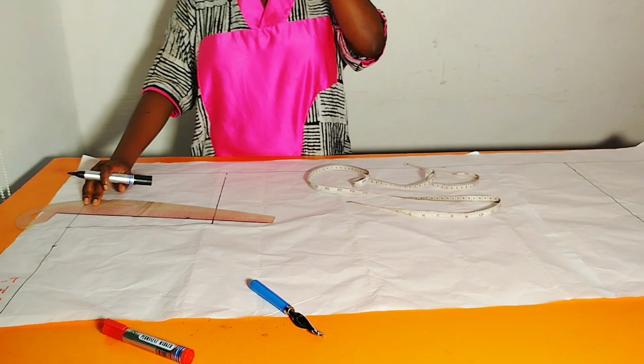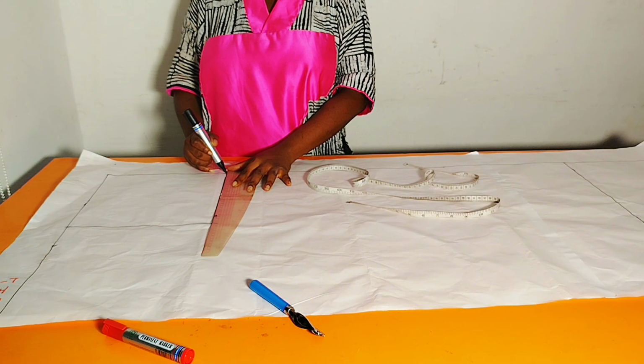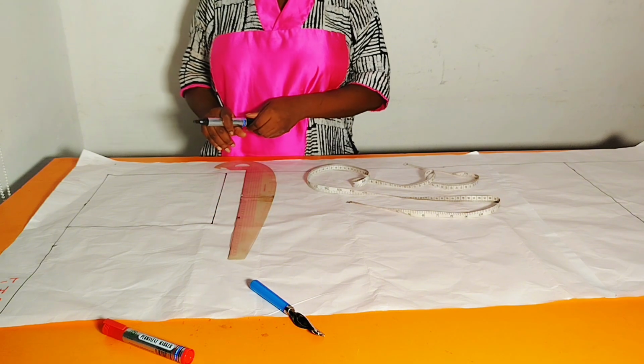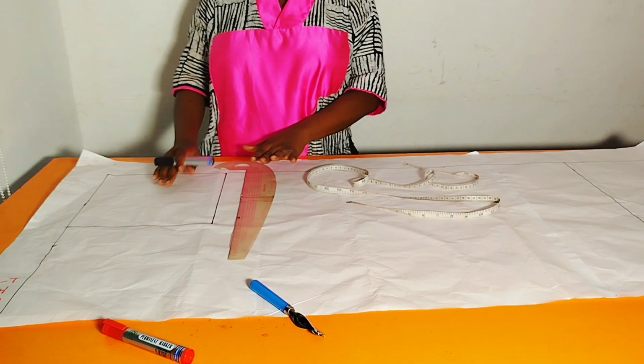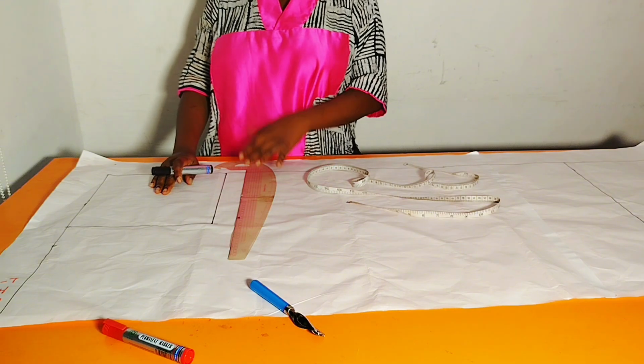I'm only using marker for the sake of illustration. When you are doing your own, please use pencil because marker will definitely add to your measurement. I'm using marker because this is an illustration for you to be able to see it. If I use pen, you will not see it well.